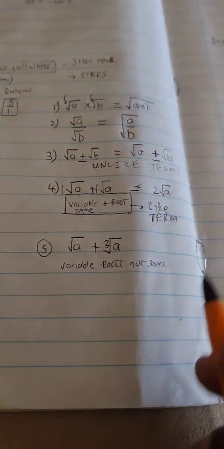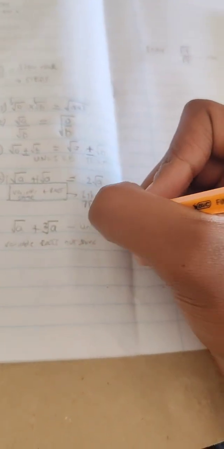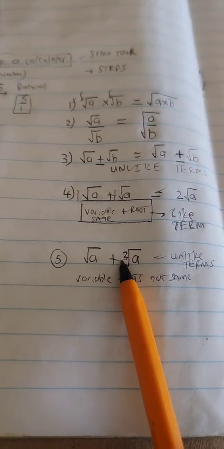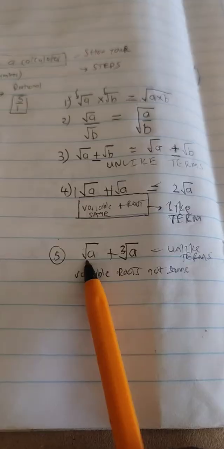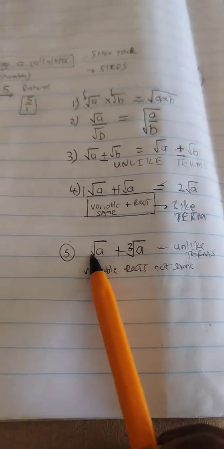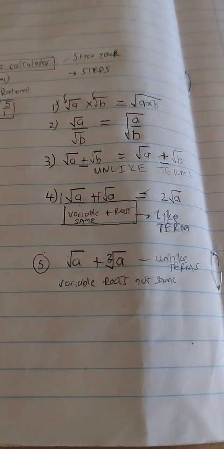So if the roots are deviating, then all in all, these are unlike terms. This is a cube root. This is a square root. So these are unlike terms. And guys, for unlike terms, this is the answer: square root of a plus the cube root of a is equal to the square root of a plus the cube root of a. It stays as it is.